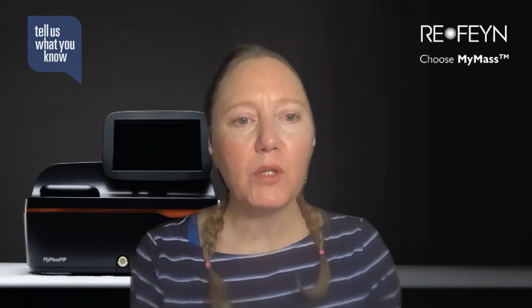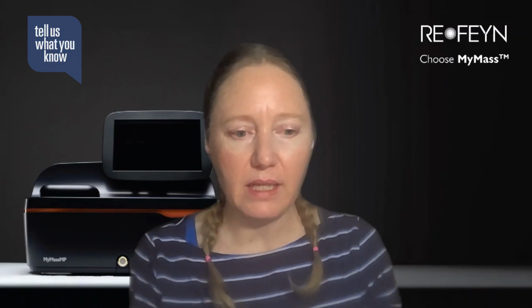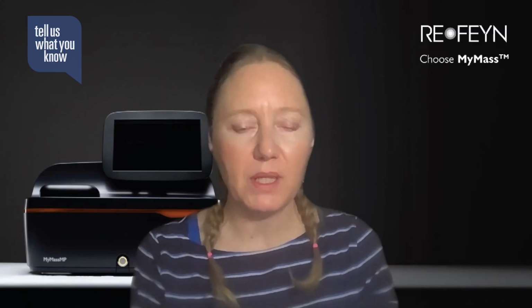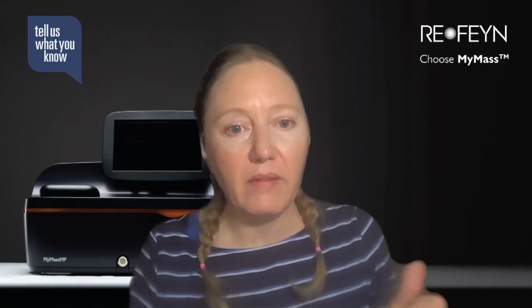I see. And then mass photometry has been around for a few years now. What's new and how does your latest instrument make the technique simpler and more accessible? Yeah. So since its commercial introduction in 2018, mass photometry has been adopted profoundly across academic and industrial labs as a quick and information-rich check for sample quality.